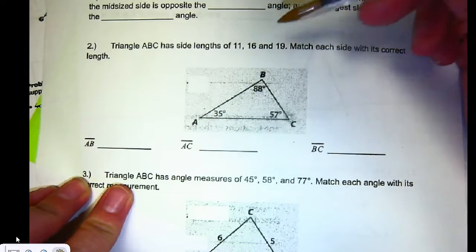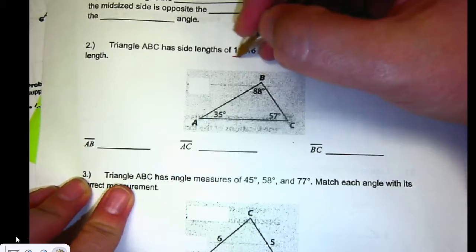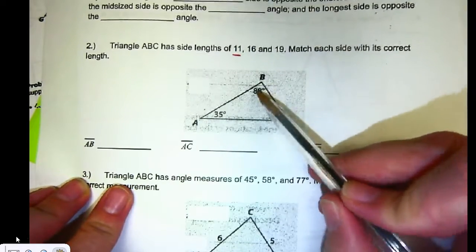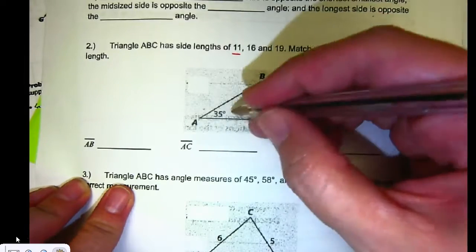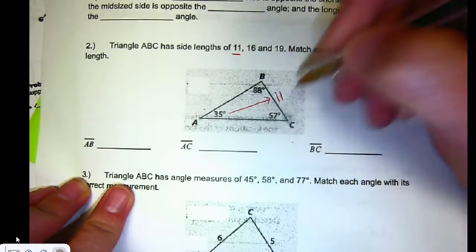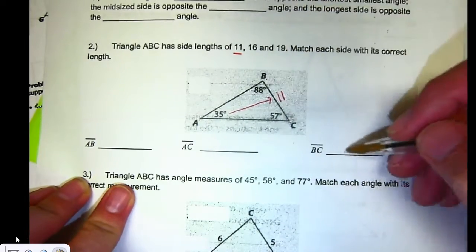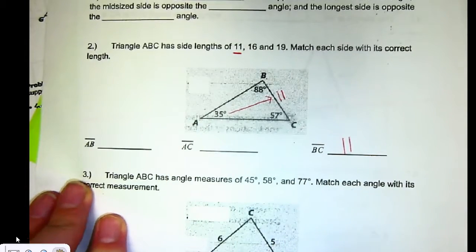What I would do is start with either the smallest or the largest, and I'm going to do one of them with you. So 11 is my smallest side. I'm going to look and see which is my smallest angle. Well, 35 is my smallest angle, so I know it's across from the smallest side. So that's where the 11 would be. So BC is 11. You should do the same thing with the other two sides.